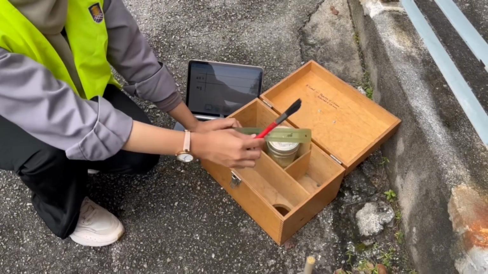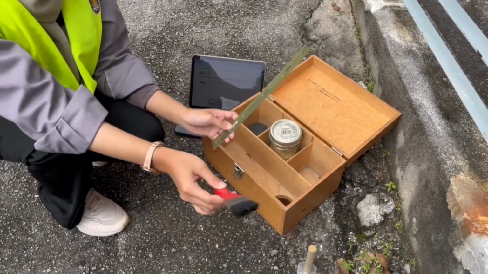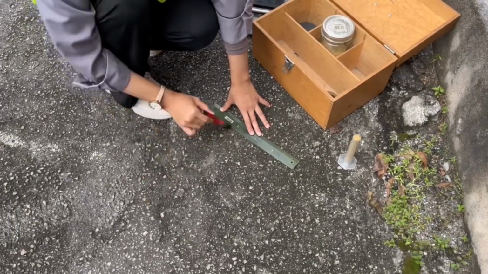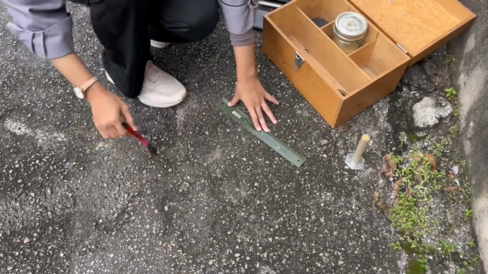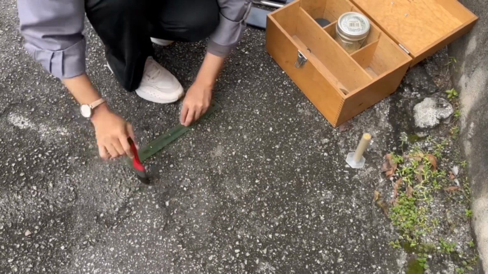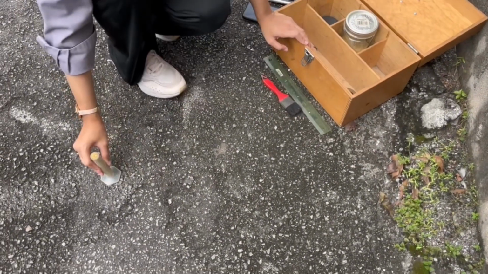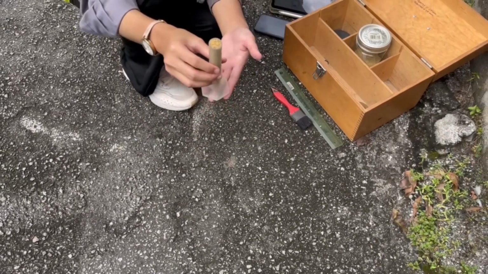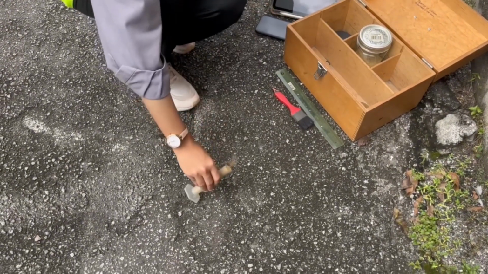So first, we need to use the brush and also the ruler to clean the area that we want to do the sand. After that, we take the 25 ml sand that we measured and pour it onto the surface.